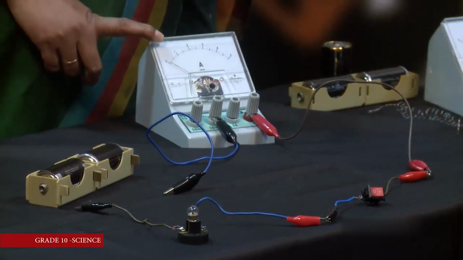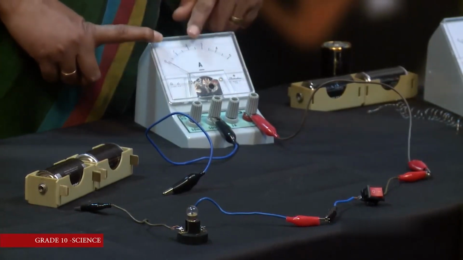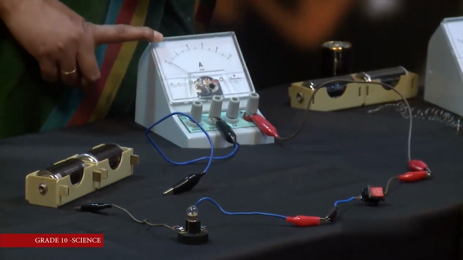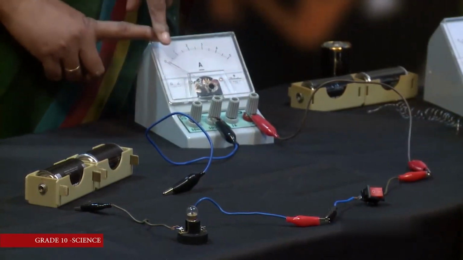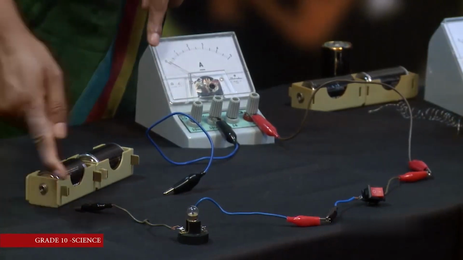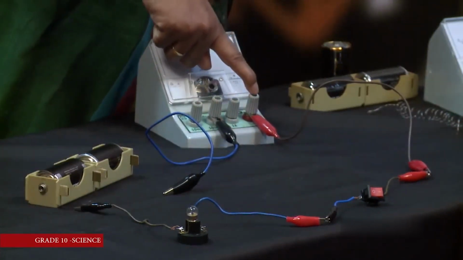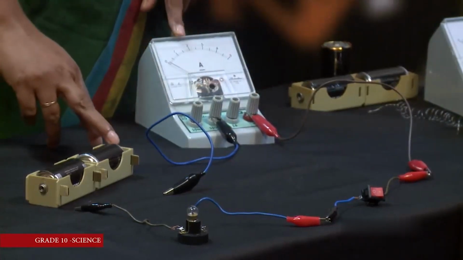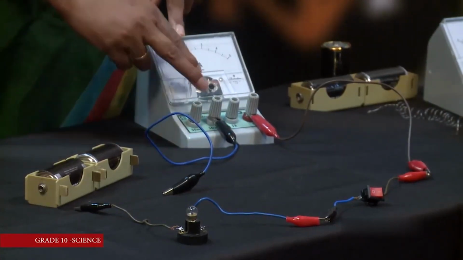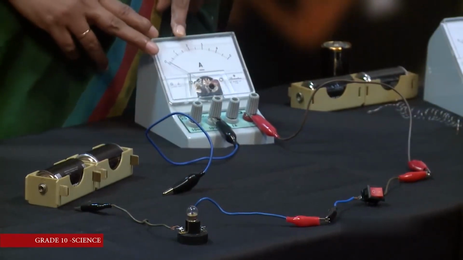And what I wanted to tell you, when the ammeter is connected to a circuit, the positive terminal of the power source must be connected to the positive terminal of the ammeter, and the negative terminal of the power source must be connected to the negative terminal of the ammeter.